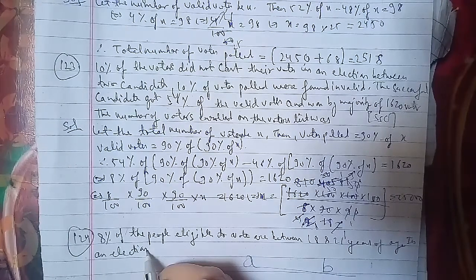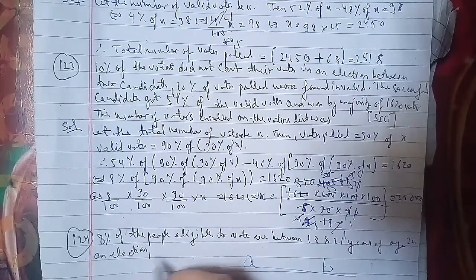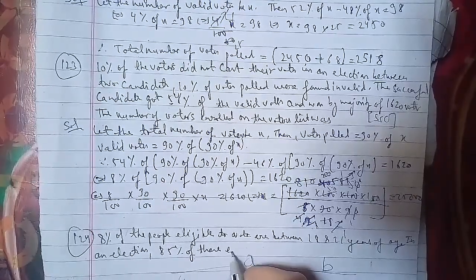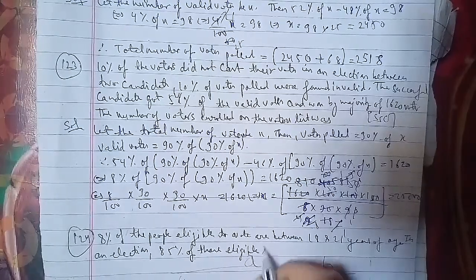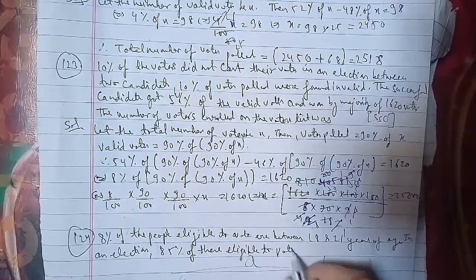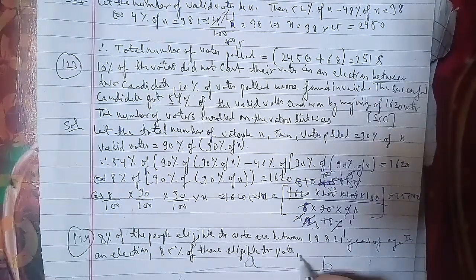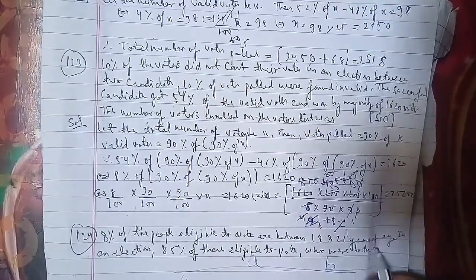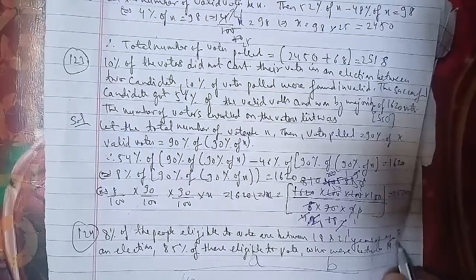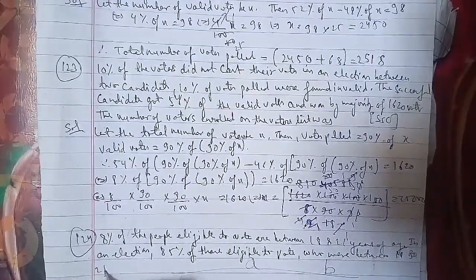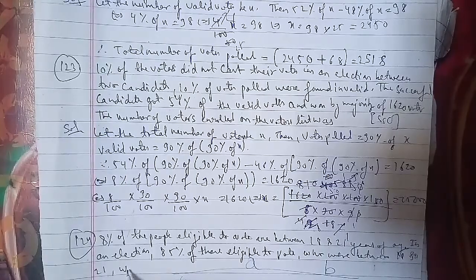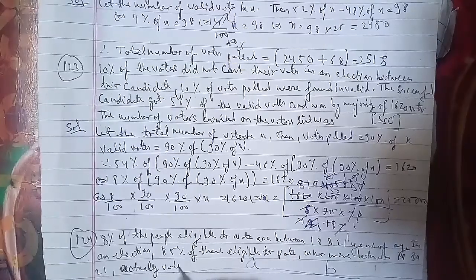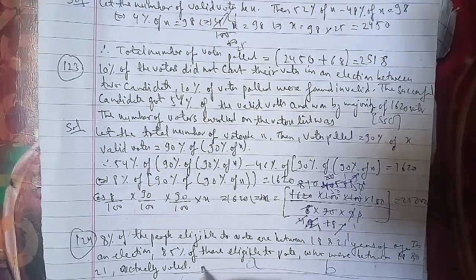In an election, 85% of those eligible to vote who were between 18 and 21 actually voted in that election.